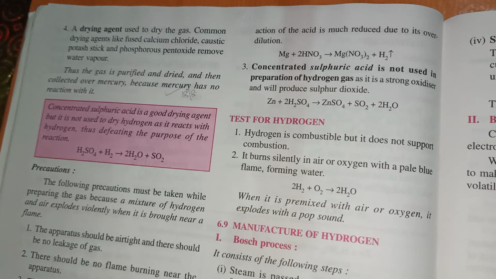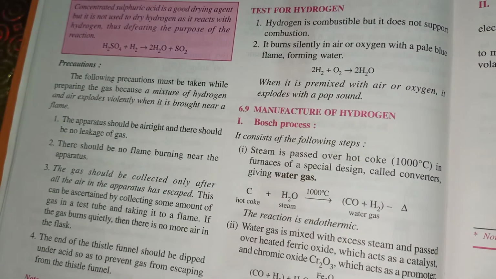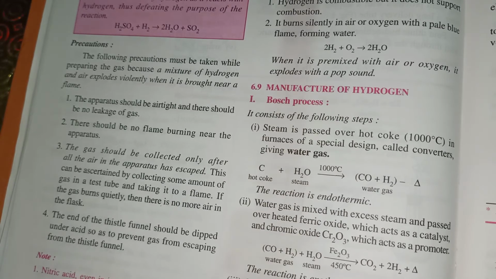Apart from these two precautions, there are other small precautions mentioned in the book, like the apparatus should be airtight, there should not be any leakage of gas, and there should be no flame burning near the apparatus, because hydrogen is a combustible gas. If we light any fire near the apparatus, the hydrogen gas produced might catch fire and break our apparatus. We should also not use concentrated nitric acid to make hydrogen gas, which we discussed earlier.